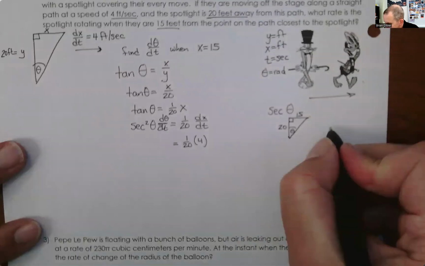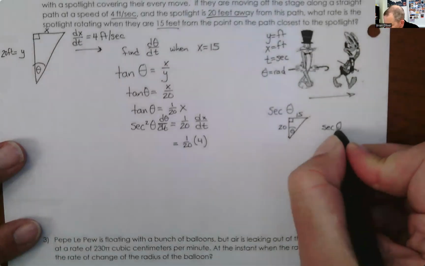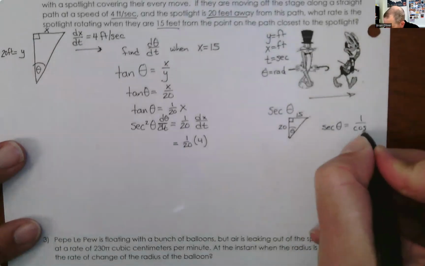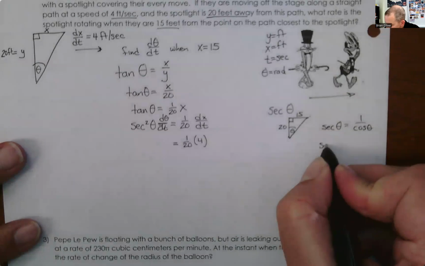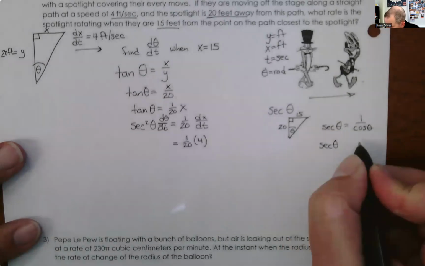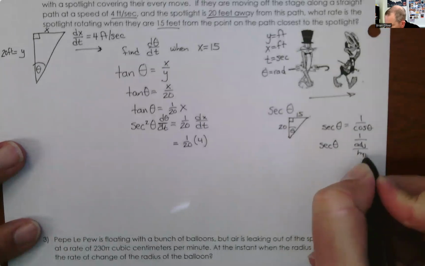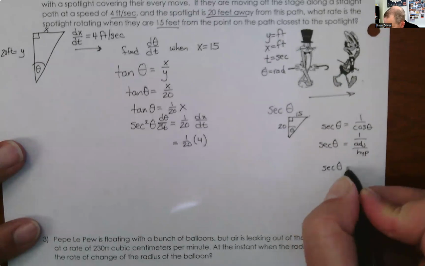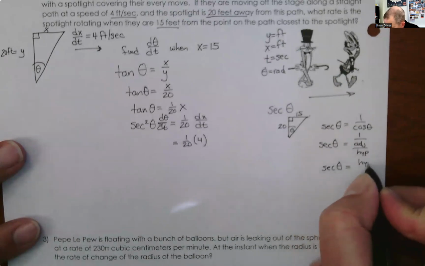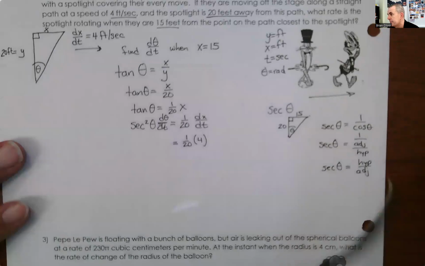How could I rewrite secant theta? Secant theta, according to the rules in trig, is 1 over cosine theta. And if I think about 1 over cosine theta, SOHCAHTOA tells me that cosine is adjacent over hypotenuse. So secant of theta is going to be equal to hypotenuse over adjacent, basically the reciprocal of it. So I need to know the hypotenuse and I need to know the adjacent.